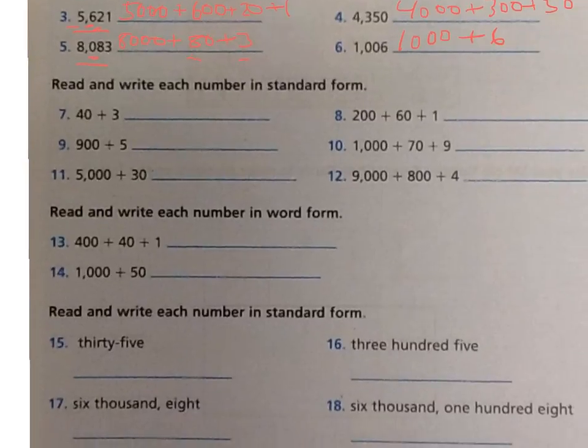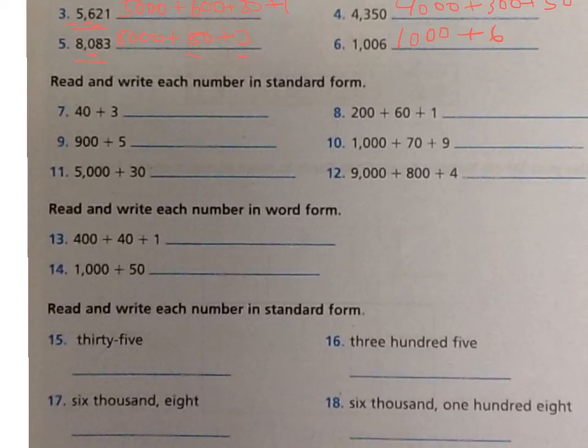Next part is write each number in standard form. Standard form is how you would normally see it. This is really easy. You're just basically adding everything. 40 plus 3 is 43. 200 plus 60 plus 1 is 261. I want to go to one that skips some place values, which this does right here. We have 905. Okay? We have 900 with 0 tens, 5 ones. Notice that number. There are no tens in there.